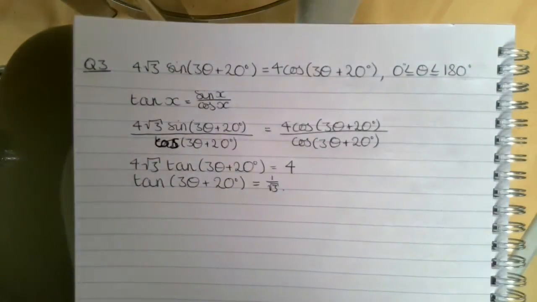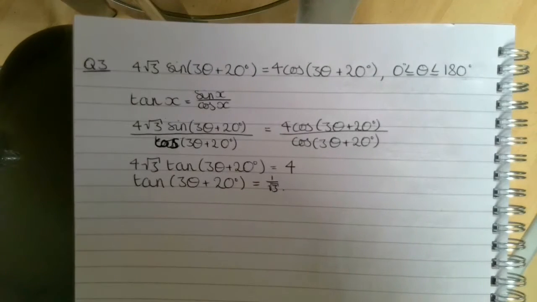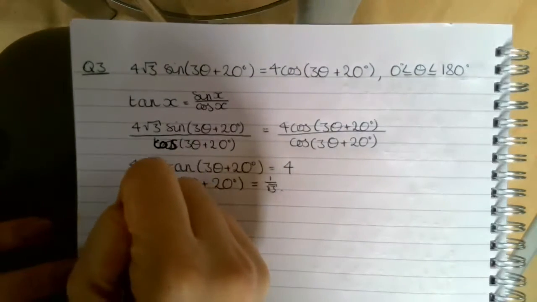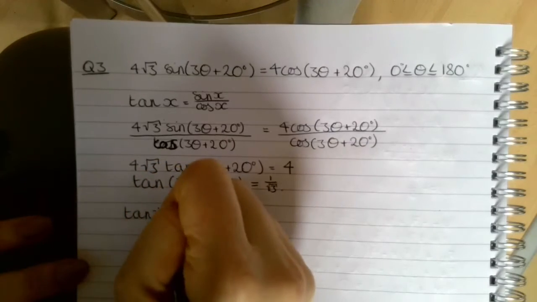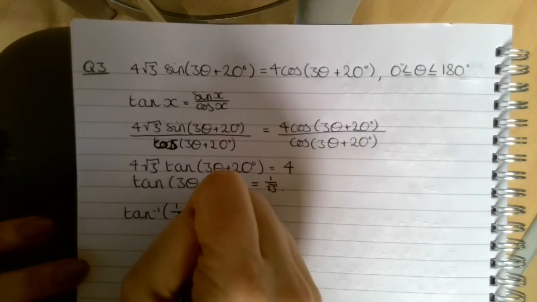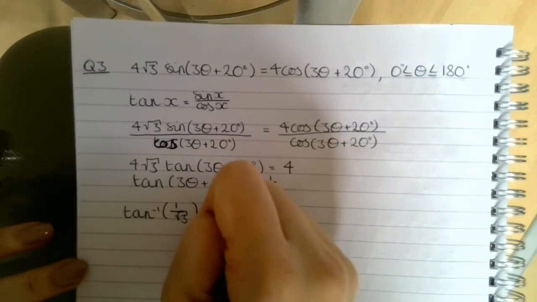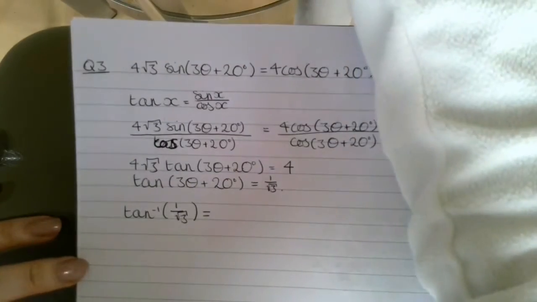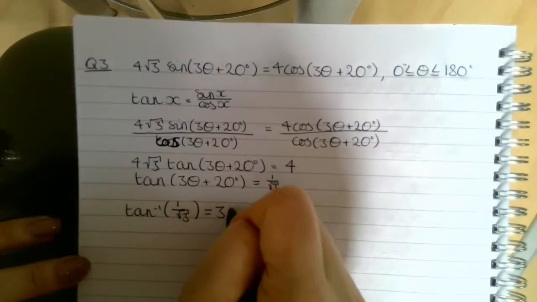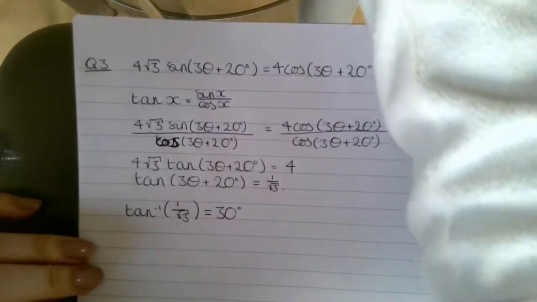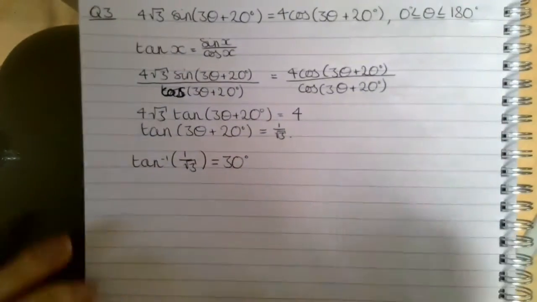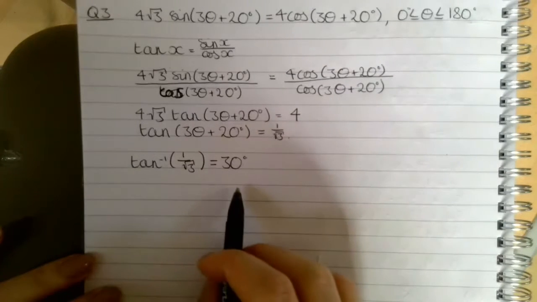We can now use our calculator to find tan inverse of 1 over root 3. So tan inverse 1 over root 3 is equal to 30. So that is the value of tan inverse 1 over root 3.